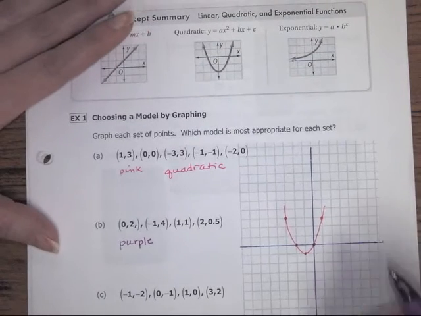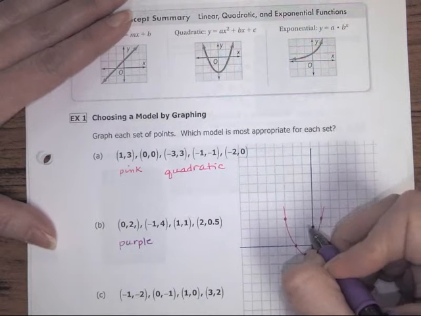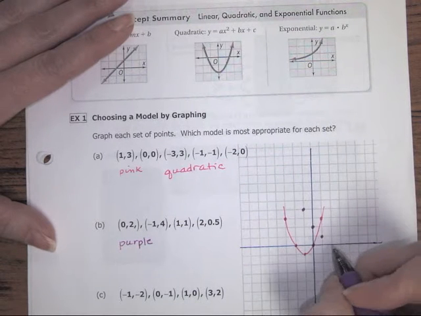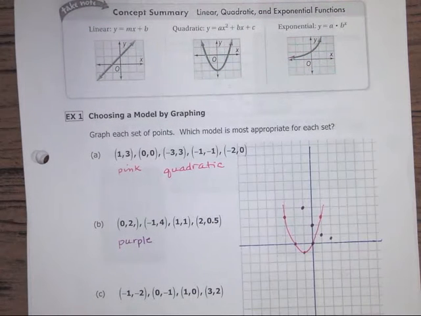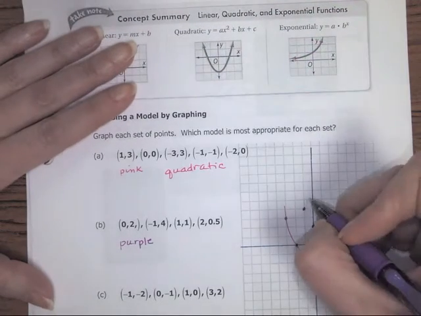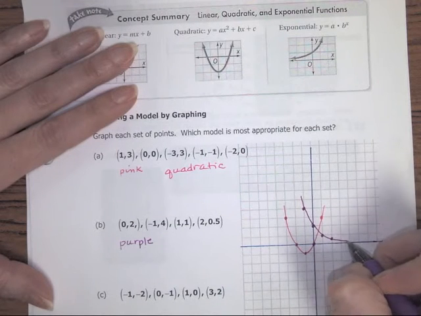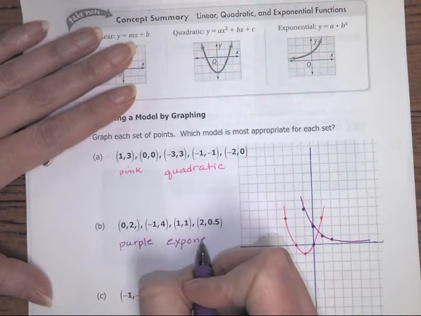Okay, let's pick out a new color. I'll go to purple here, and we're going to graph the next set of data. And I've got the point 0, 2, negative 1, 4, 1, 1, and then I have 2, 2.5. Okay, what do you think about this? Liddy? This is exponential. All right, this is not in a straight line, and it's not a parabola shape. This is exponential, and this function is going to look like this.